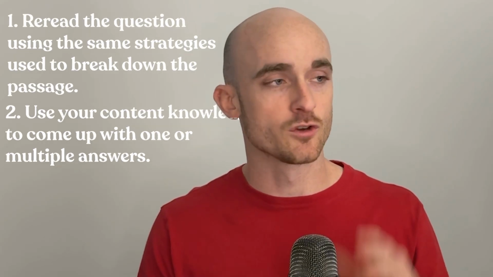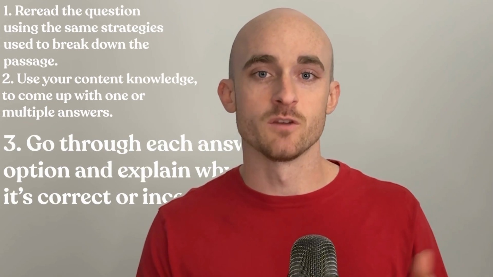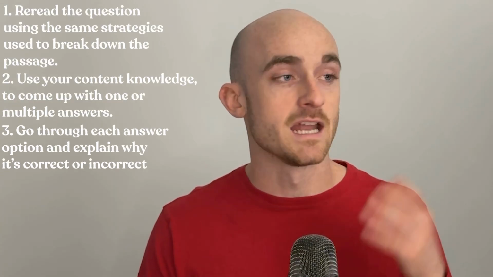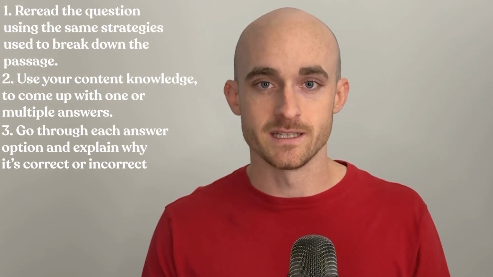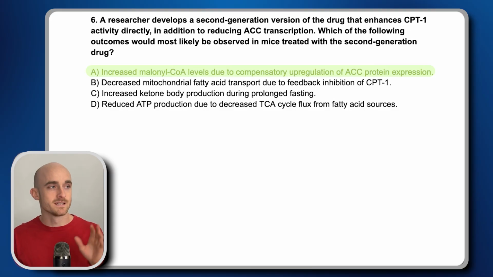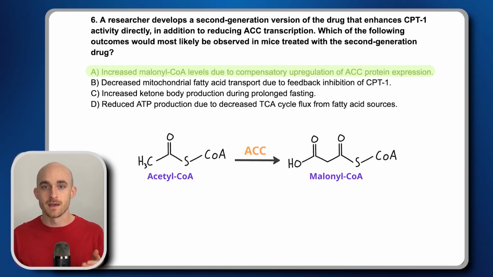Once you finish that, go through each answer option and explain why it's either correct or incorrect. And after all we've already done, it should be pretty easy to do. Now let's finish by going through our example here. For option A, we can say that ACC does create malonyl coenzyme A, so if there was more ACC, there would be more malonyl coenzyme A. However, we have nothing to suggest that there would be an upregulation of ACC. In fact, we're specifically told that it's downregulated, so we can get rid of option A.